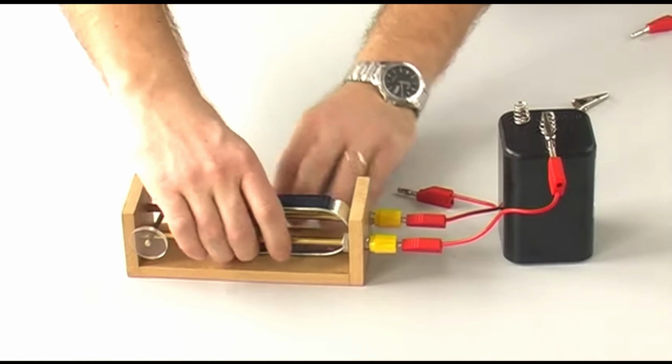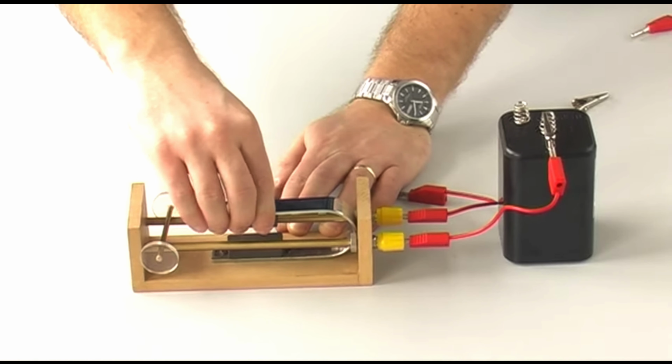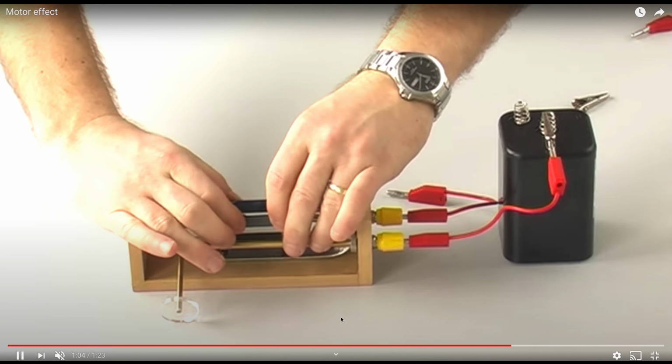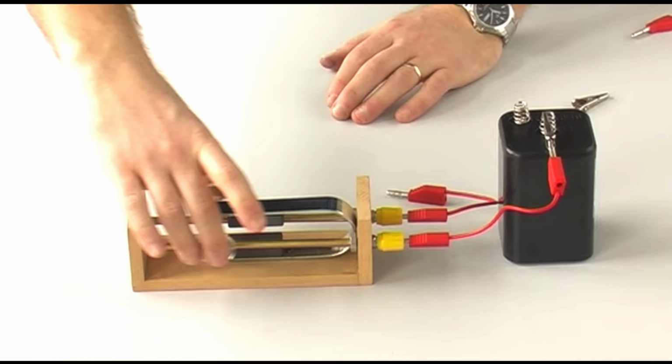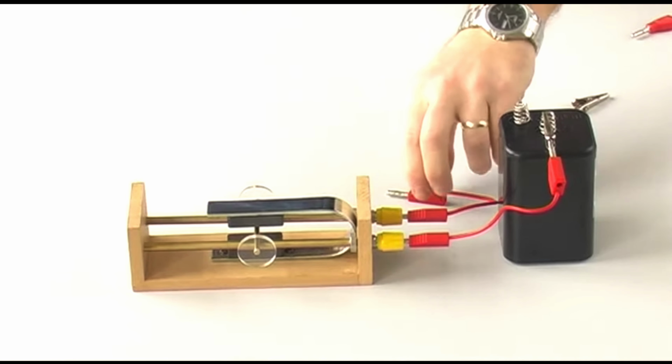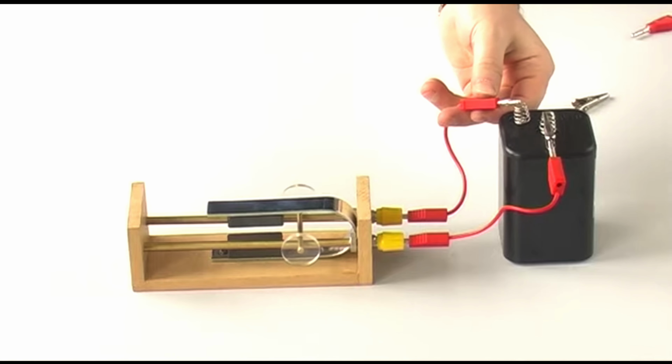It's important to note that this force is only experienced due to the magnetic field produced by the current carrying wire interacting with the magnetic field lines of the permanent magnets in this system.